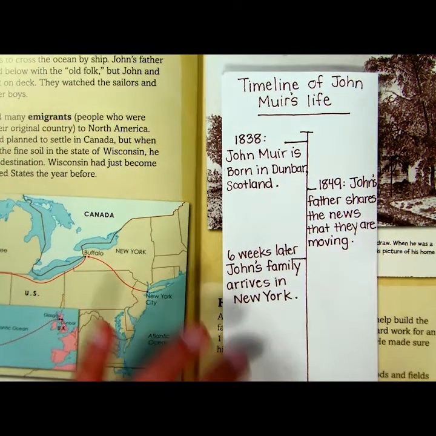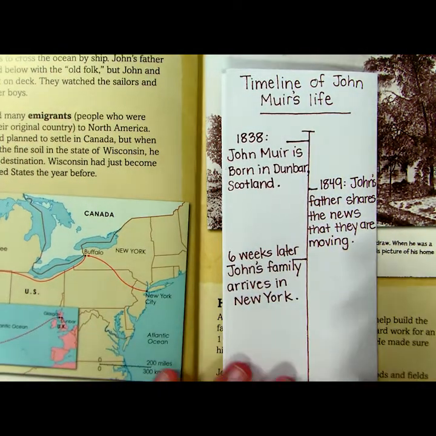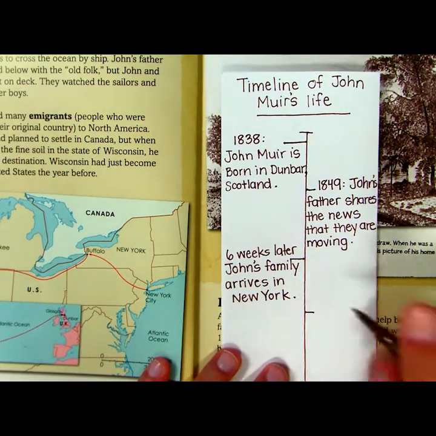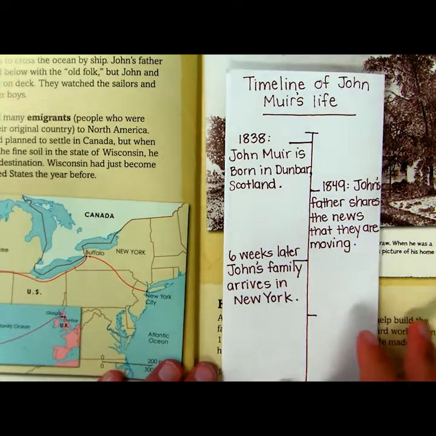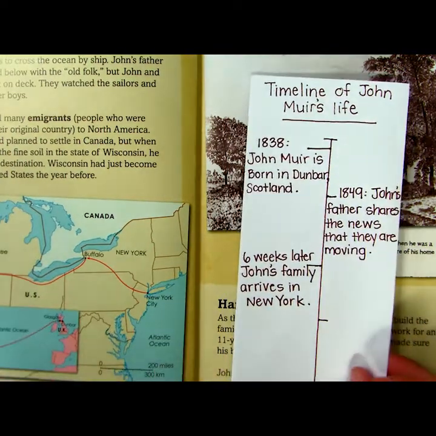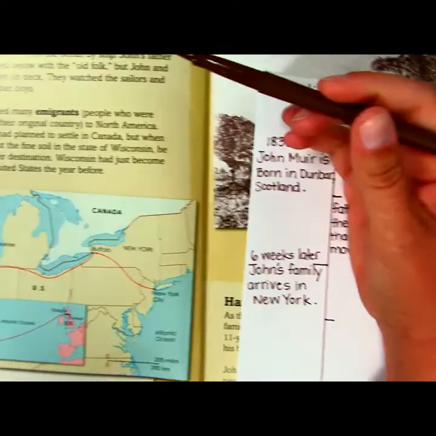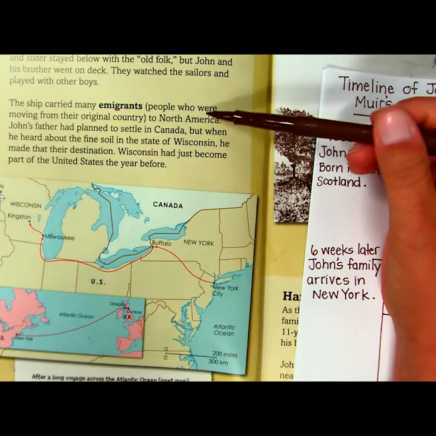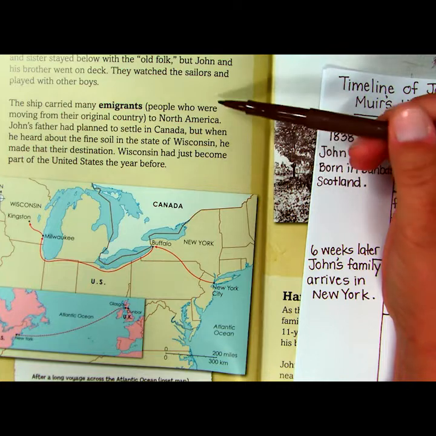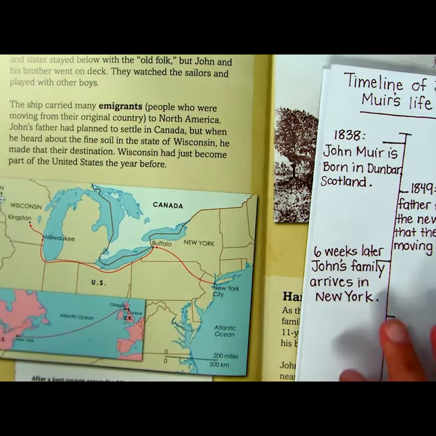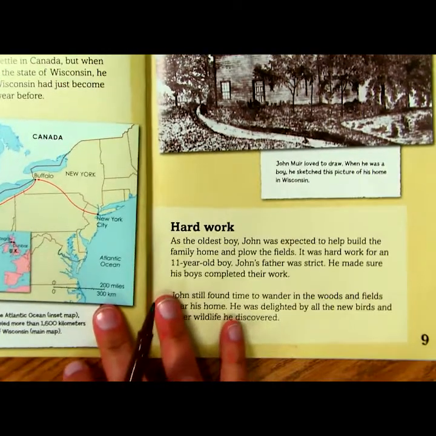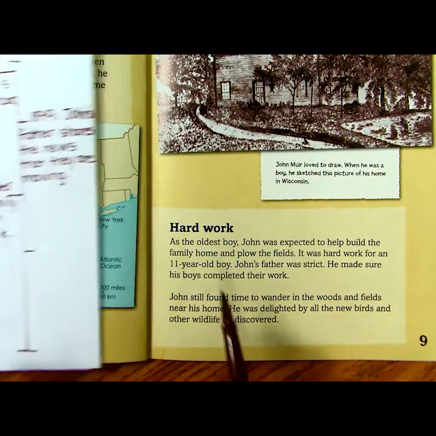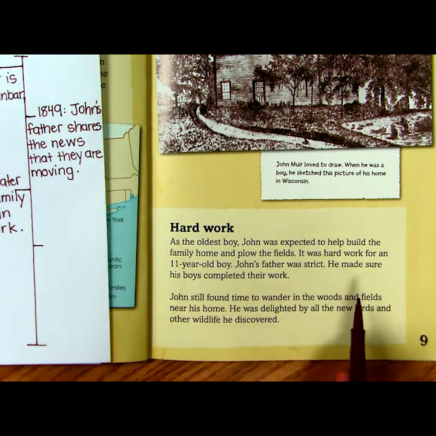Another important date that's related to his journey as an immigrant coming to America. When I continue on, let's take a look. This section of my text talks about, again, why they were coming and what they were planning to do. Then I come down here and I learned that at 11 years old, he's working for his father. I guess I could include that on my timeline.